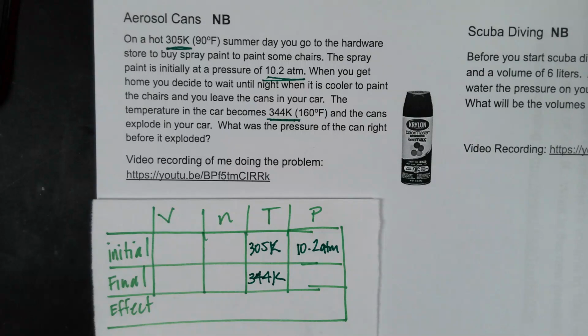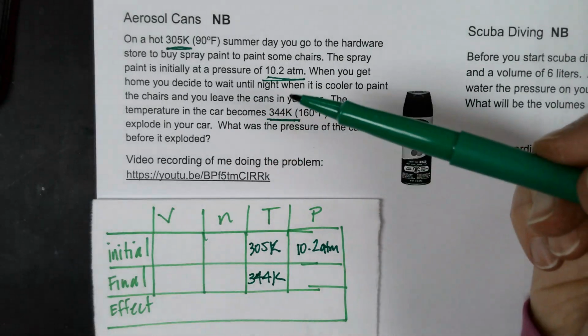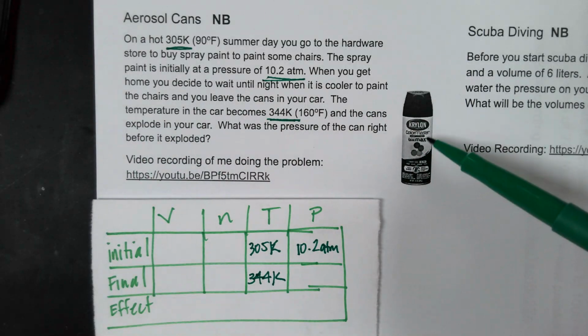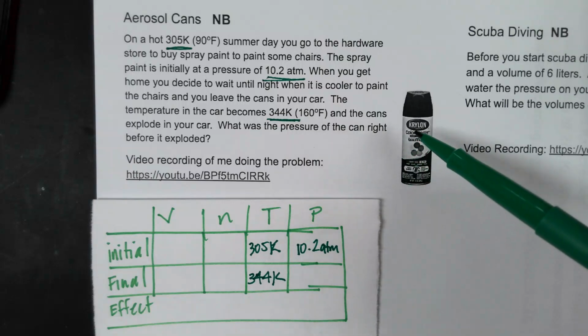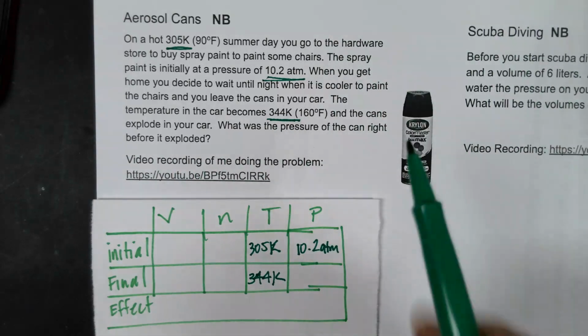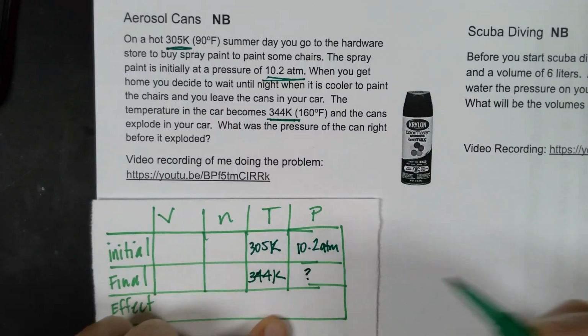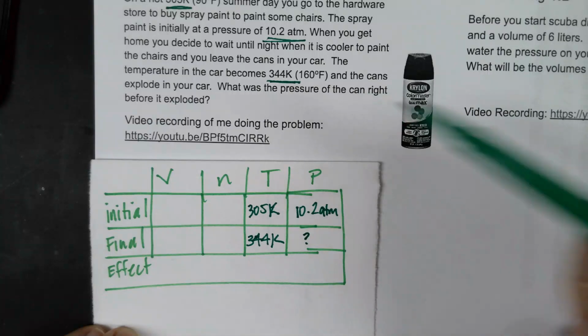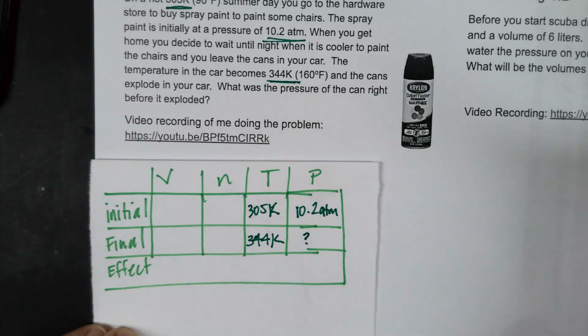The cans explode in your car. This is the worry when you have spray paint. You can't get it too hot. What is the pressure? So we want to know what this guy is, right before the can explodes, because obviously whatever this pressure is comes with this temperature.